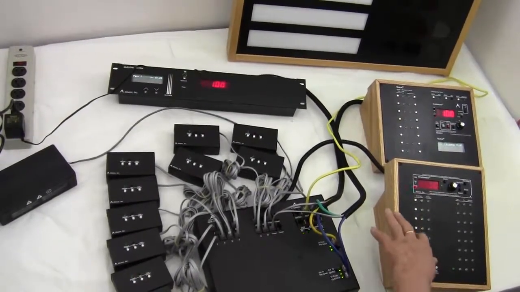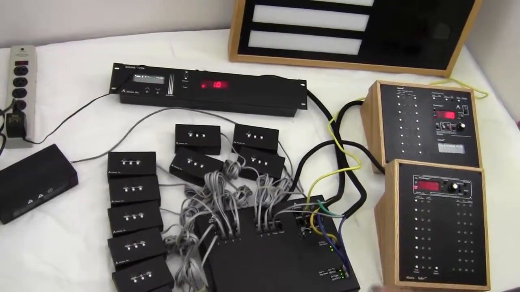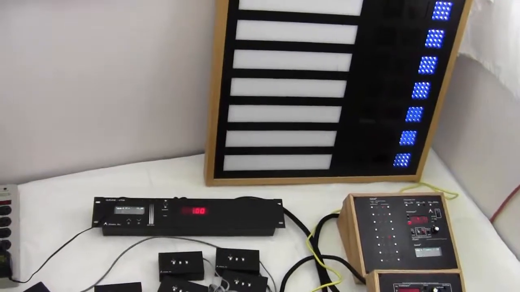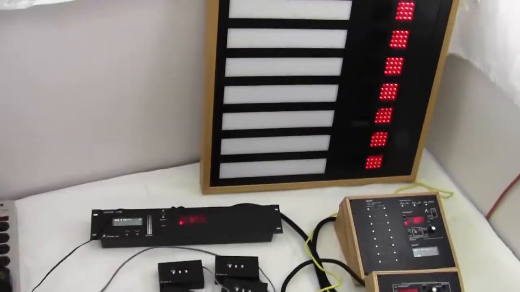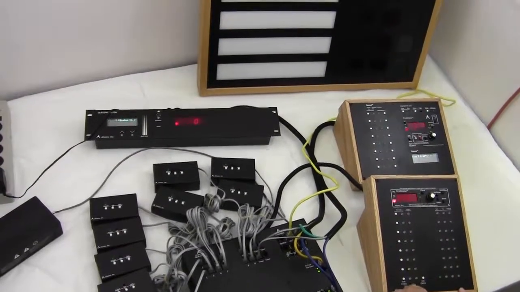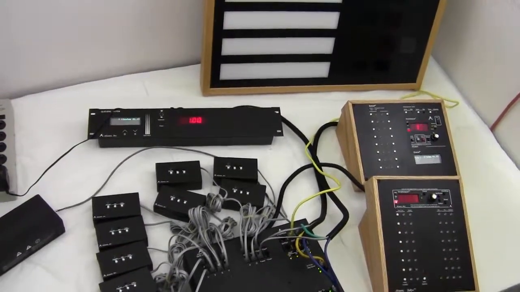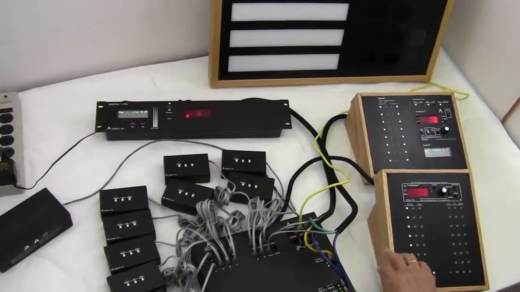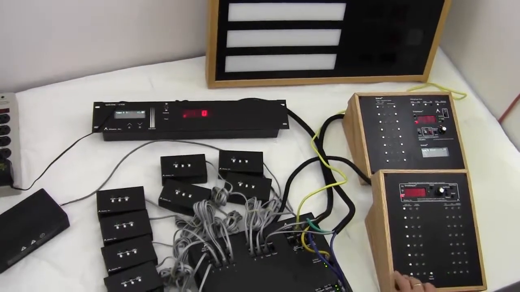So I'm going to turn all these off. Tap the test button one more time. It starts the test pattern all over again, and these LEDs start blinking. The minute I press any button here, it goes out of test mode back to run mode. So you can abort the test mode by simply pressing any button on one of the units.